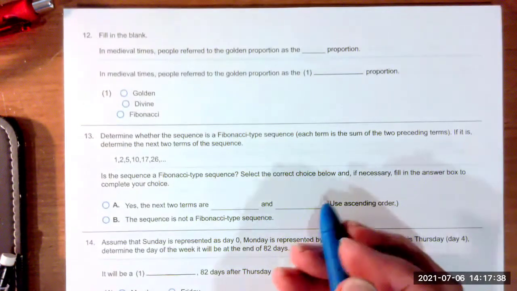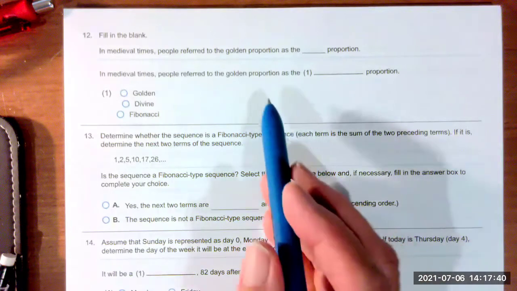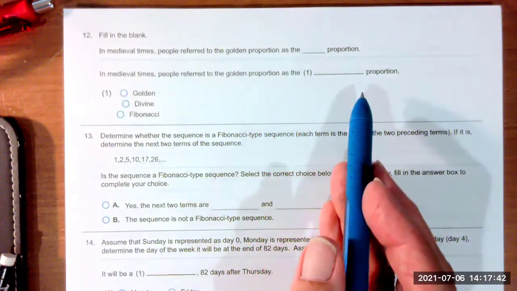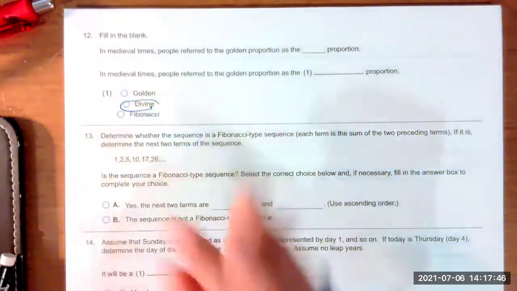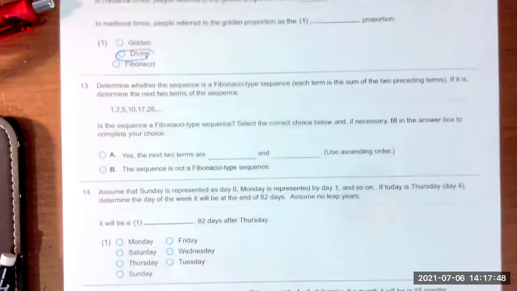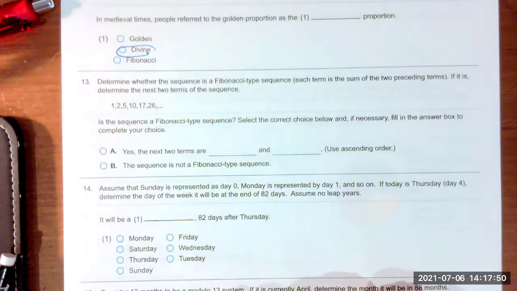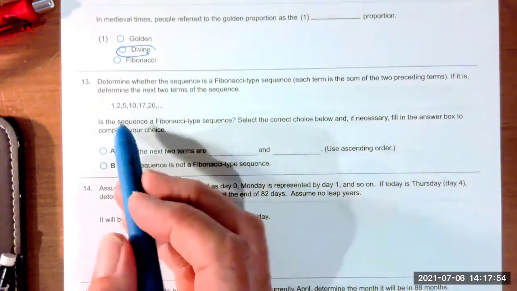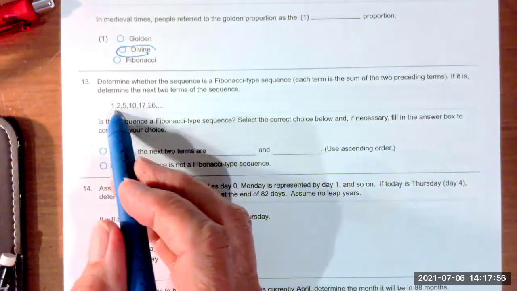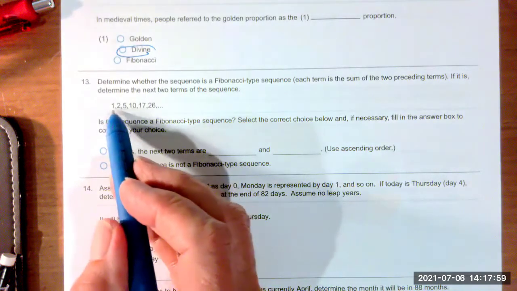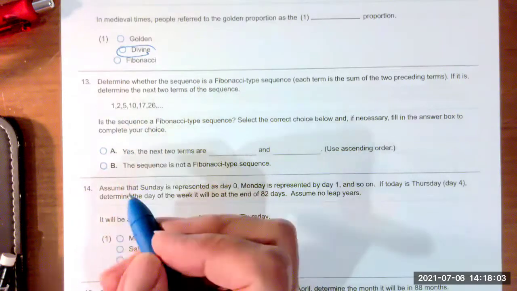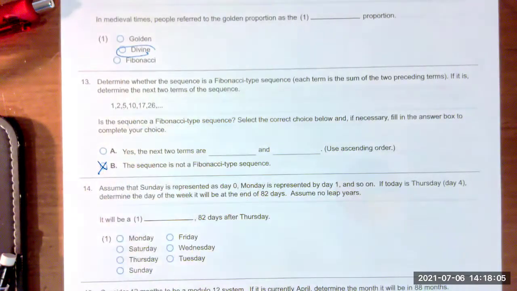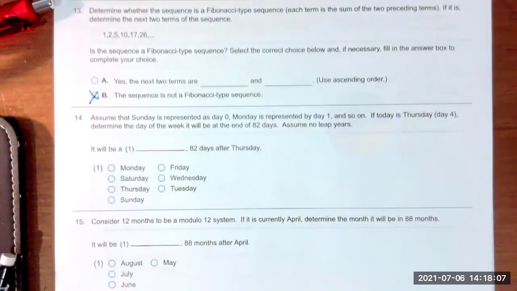And in medieval times, people referred to the golden proportion as the what proportion? Golden proportion was also called the divine proportion. Determine whether the given sequence is a Fibonacci type, and if it is, then determine the next two. So remember Fibonacci, we take the sum of the first two, add them together, and we should get the next term. So 1 plus 2 is 3, which is not the term shown here. So this is not a Fibonacci type sequence, and we can't find the next two terms.